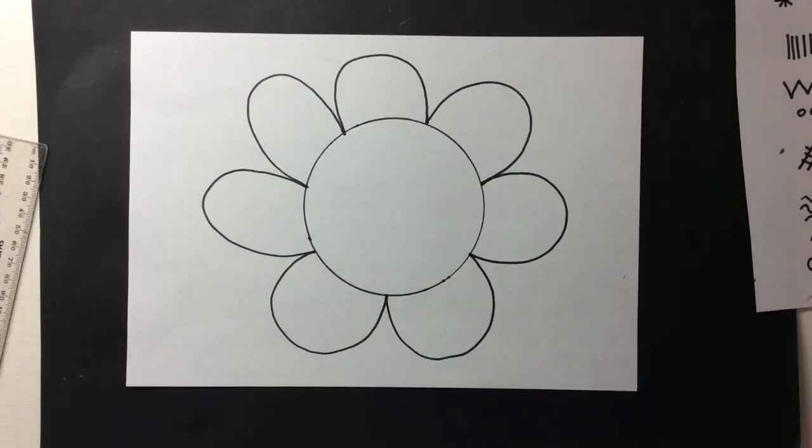So now I've drawn my basic flower shape. And when you are doing your cubist picture, draw what is the main object in your design first, and then work around it, breaking it up and adding extra things.